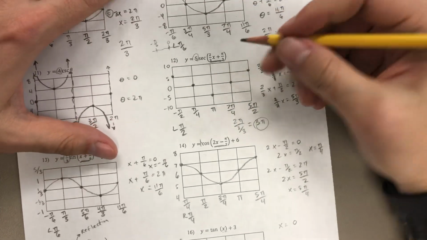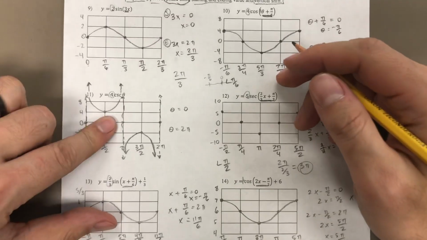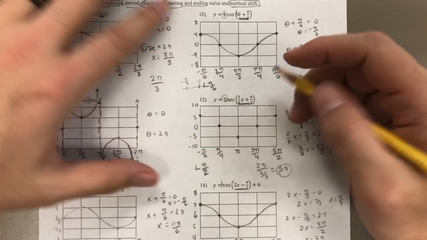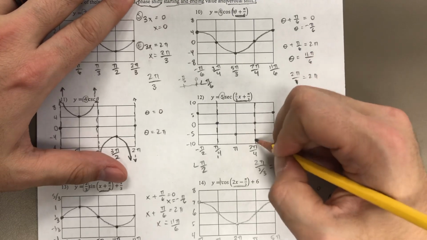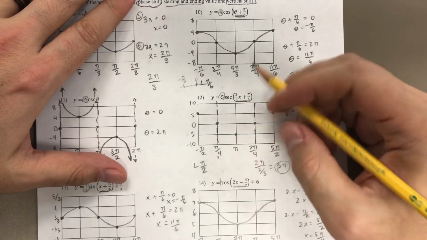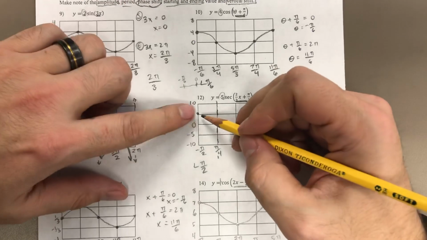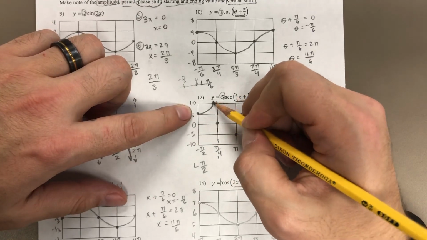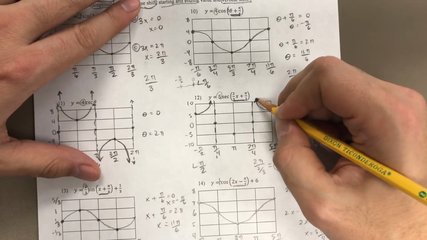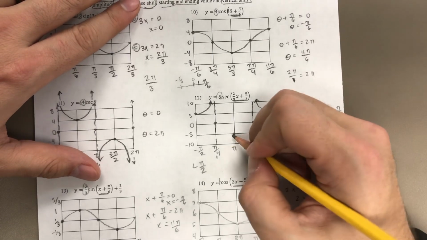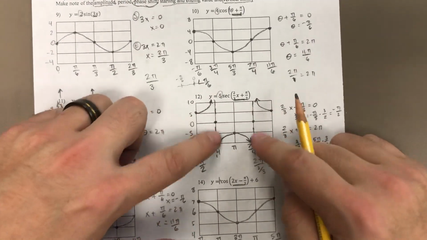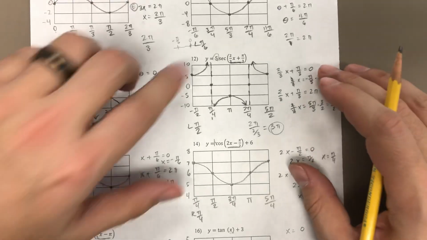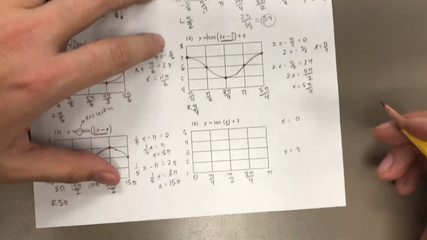Secant is going to have the same kind of idea as cosecant. Wherever you see the middle values here, you're going to have vertical asymptotes that go through them, like this. And you're going to have parabolas around the maximum and minimum values. Up in amplitude means it's going to be an upwards facing parabola, so to speak. It's not really a parabola though. And the amplitude down has a downwards facing, parabola-type shape. Just remember that they don't pass through the vertical asymptotes. All right, so that's secant and that's cosine. Now let's go over to tangent.